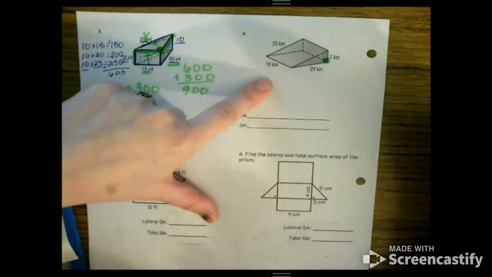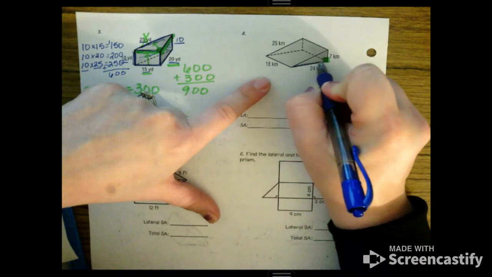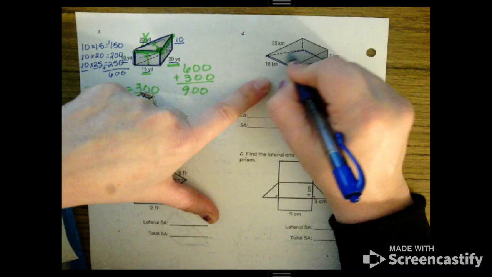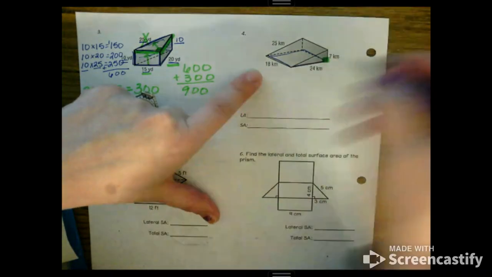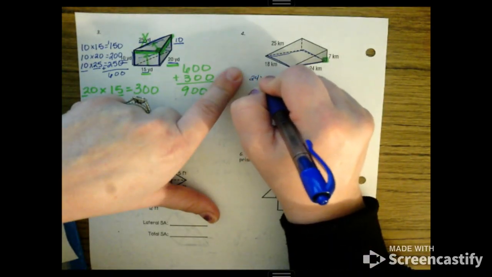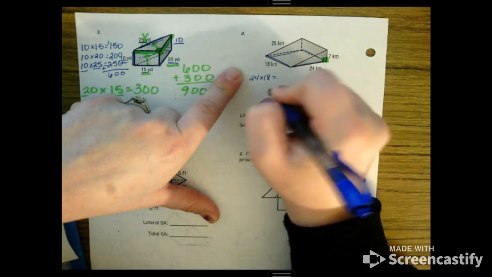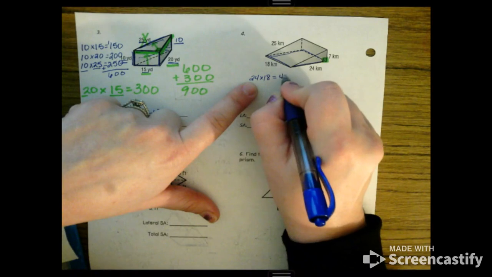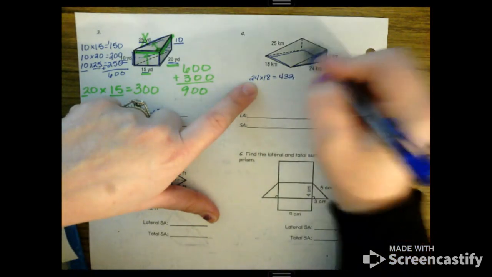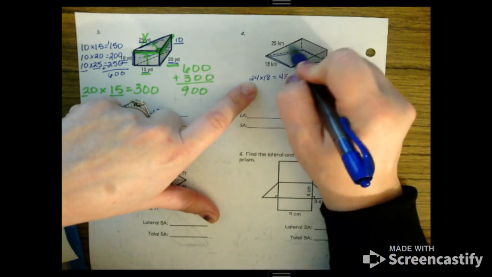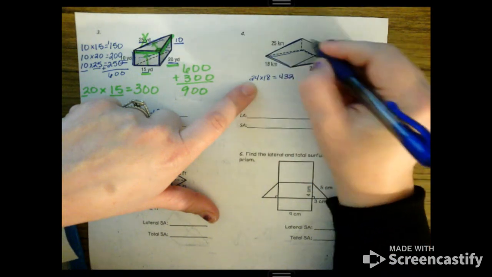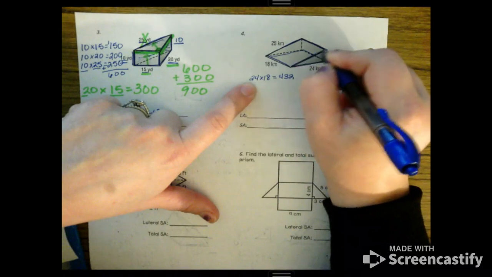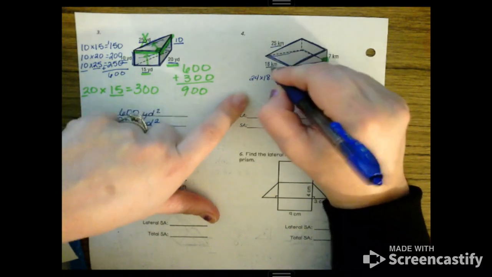Okay. So I'm going to look at my bottom rectangle first. What are my two measurements for that one? 24 and 18. What did you get when you multiplied 24 and 18? 432. Then I'm going to look at this one. What are my measurements for that one? 25 and 18.